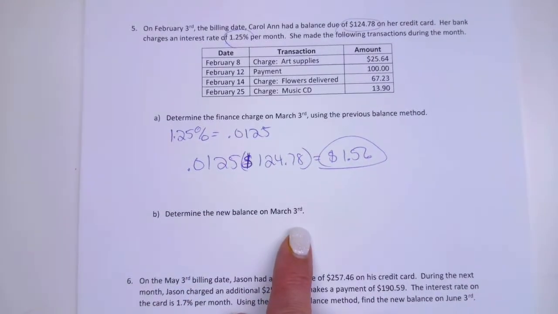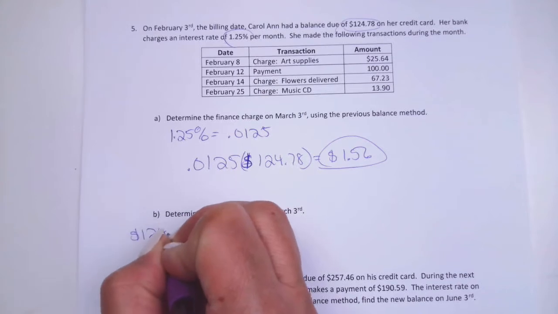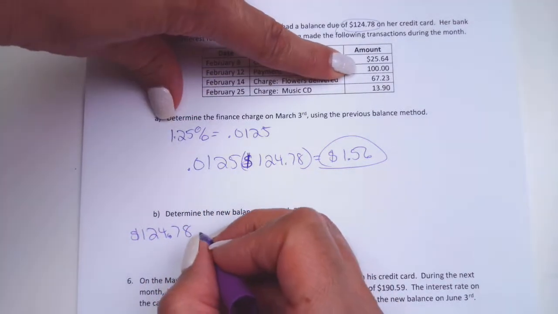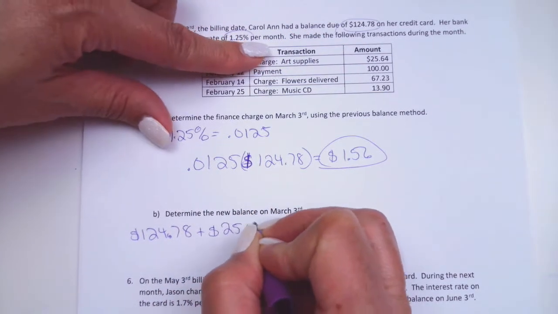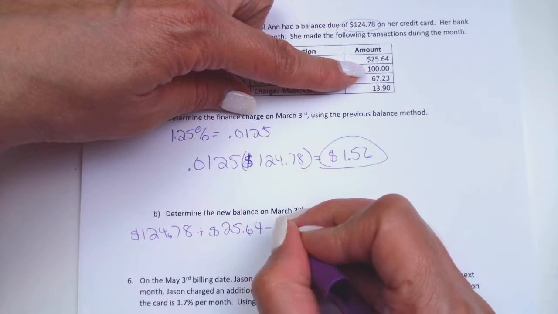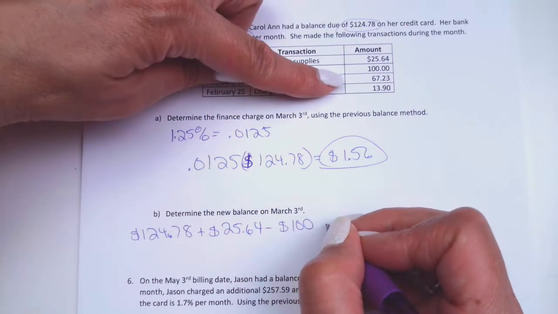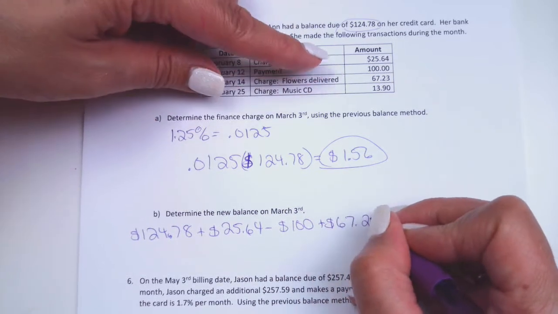Determine the new balance on March 3rd. So we take the $124.78. We add the art supplies, $25.64. We subtract the payment, so we take off $100. We add the flowers delivered, $67.23.